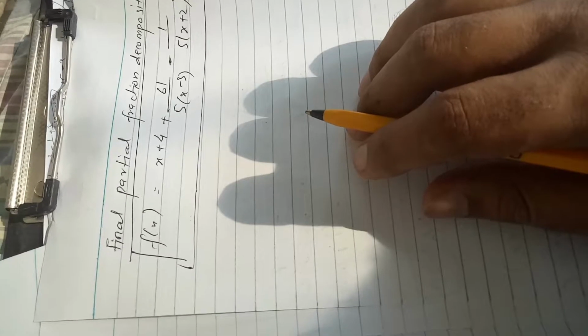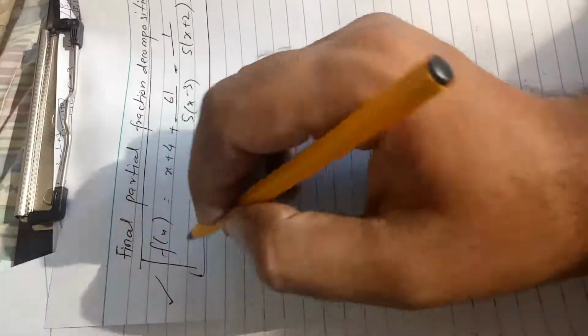I hope that helps you to understand just a bit of the partial fractions. I'll try to actually solve the other example in the coming videos. So with this you should be able to understand the partial fraction decomposition.